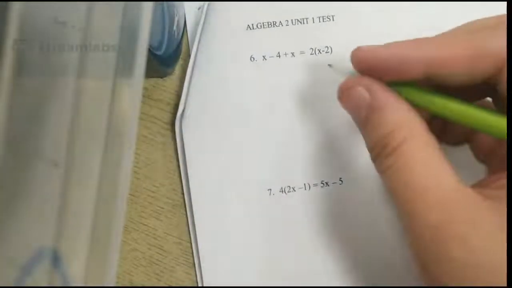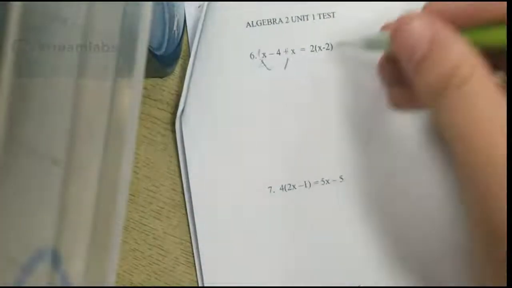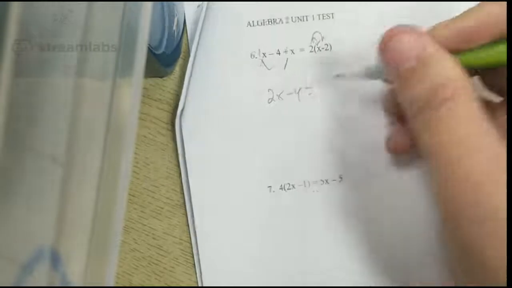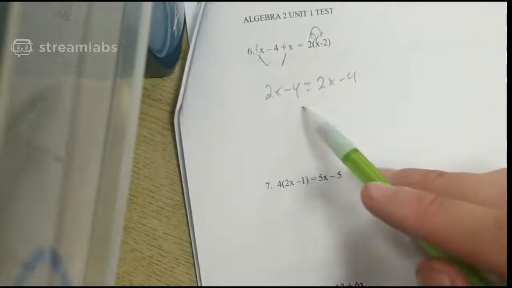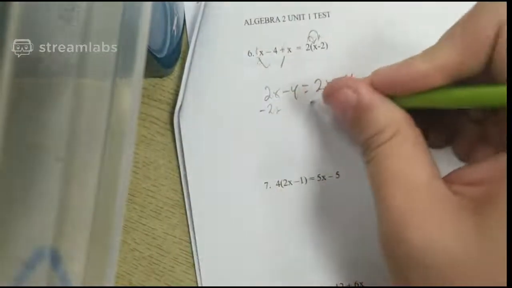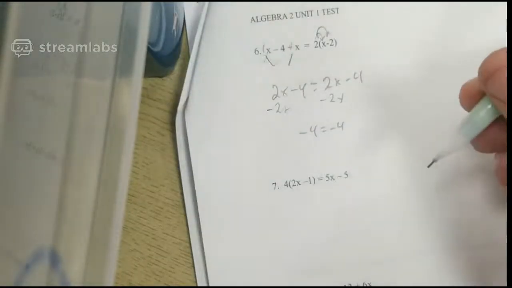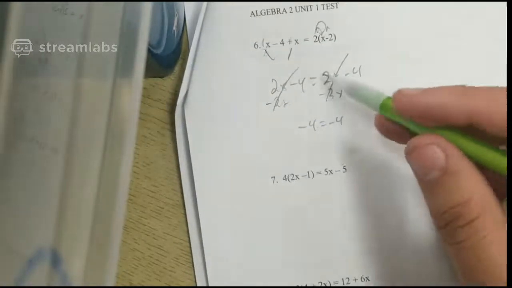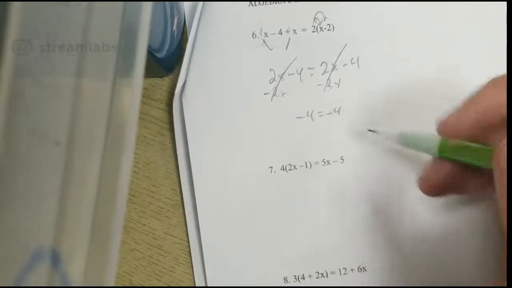Next one, x plus x, so that's 1x plus 1x, and I'm going to distribute this also. So I have 2x minus 4 equals 2x minus 4. At this exact point, you can see they're exactly the same. Let's say you're doing the work and you don't notice. So let's just keep going. Minus 2x. So we got negative 4 equals negative 4. At this point, notice that the x is completely canceled out. So at this point also, you could have noticed it up here and you could stop right here and write the answer. But over here, it's negative 4 equals negative 4.